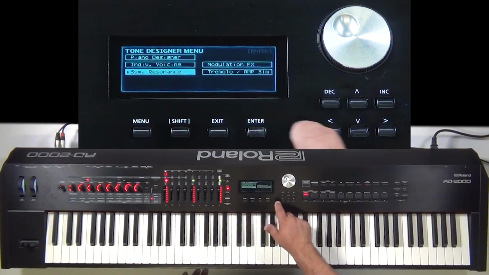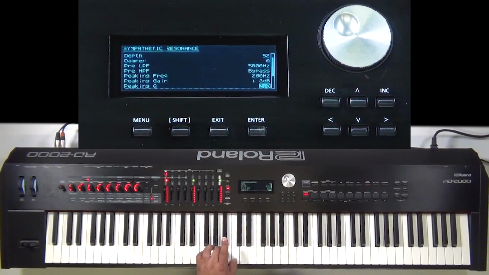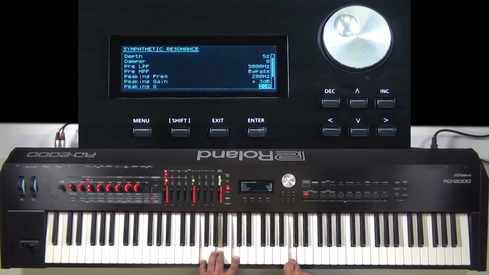Sympathetic resonance. You can adjust how much, when I'm pressing a note down, and notice I pressed these keys, but I didn't strike them. And the sympathetic resonance from the other notes around it, how they're affecting those notes that are depressed, but they're not actually ringing out. So we can adjust all of that in there.